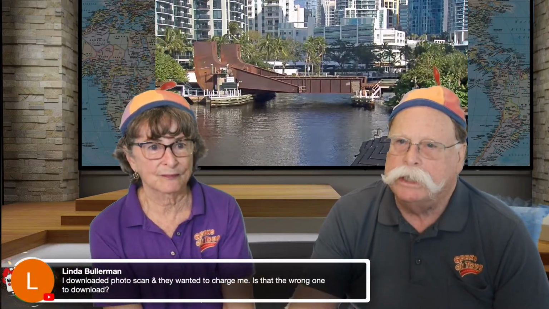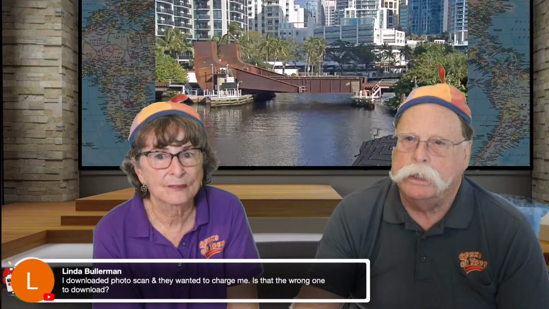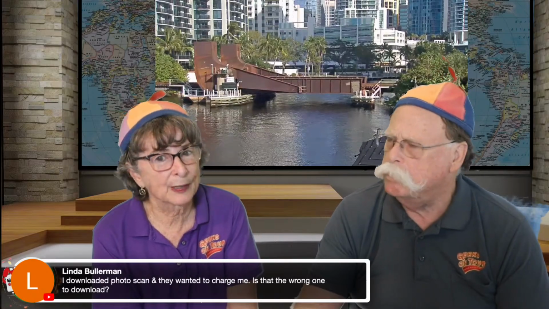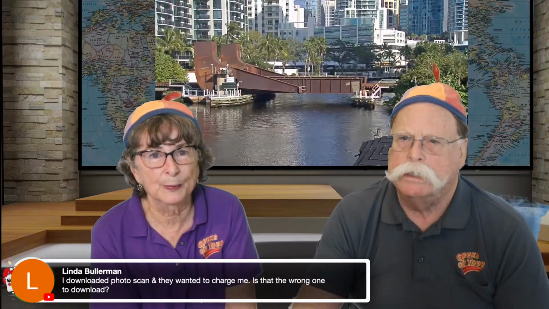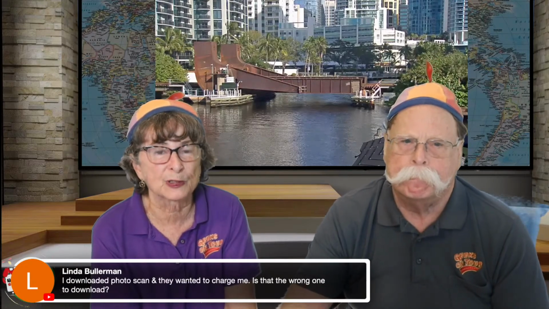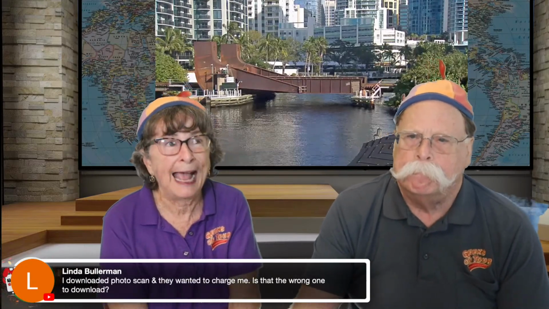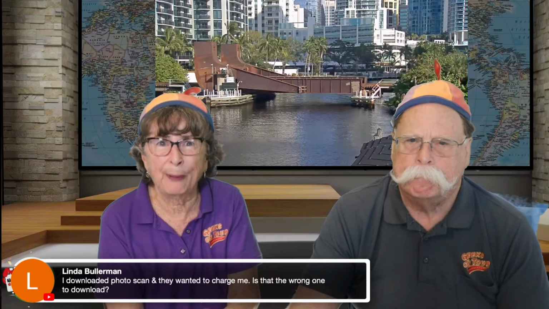Okay. Linda says she downloaded PhotoScan and they wanted to charge. Is that the wrong one to download? It's got to be the wrong one, yeah, because it is 100% free. Make sure it is PhotoScan by Google. Actually, I think it specifically says by Google Photos, which is a little bit odd, but yeah, it is free.